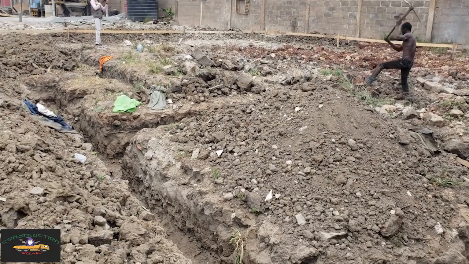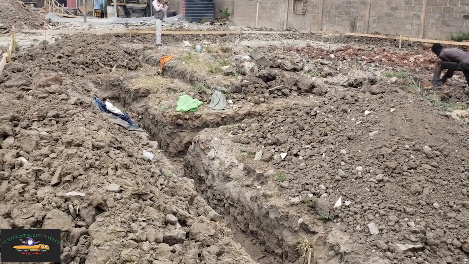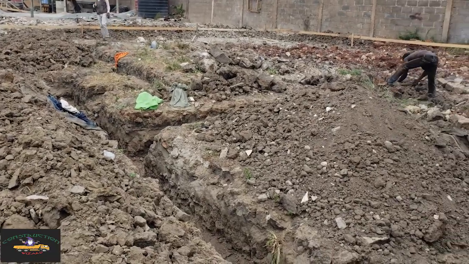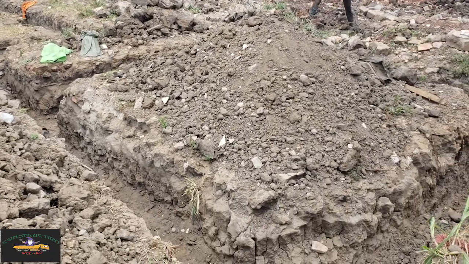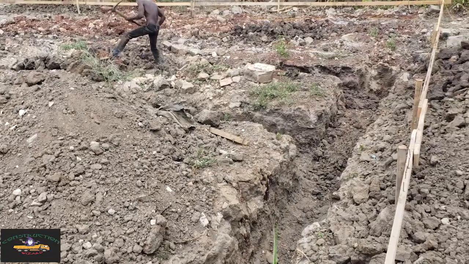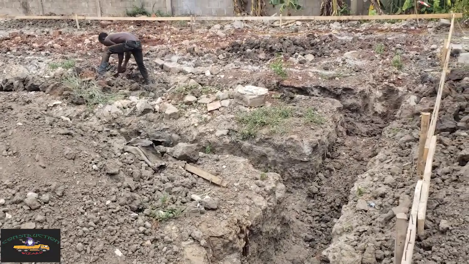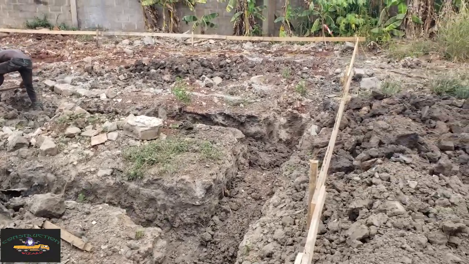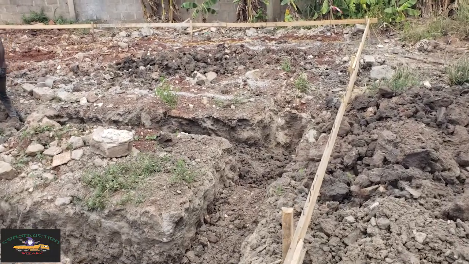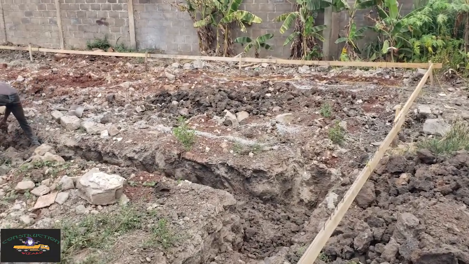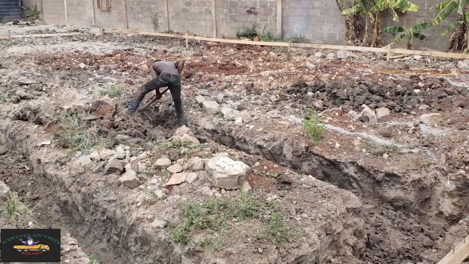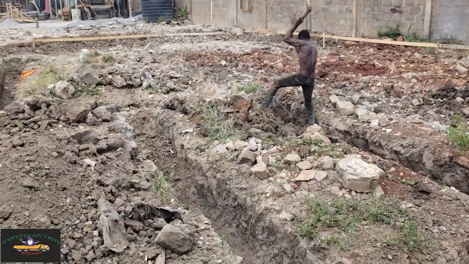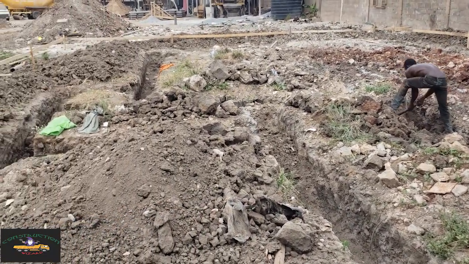And before we did this excavation, we marked out from the grid lines the foundation plan or the block plan. This was done with the help of an engineer and a surveyor. But when you are doing it at home, you can use a method called the 3-4-5 method to set out your building.